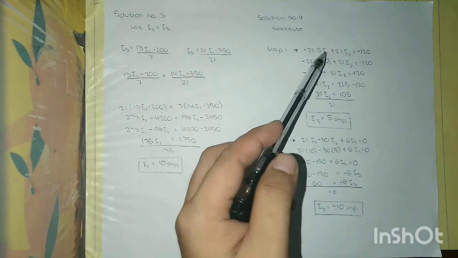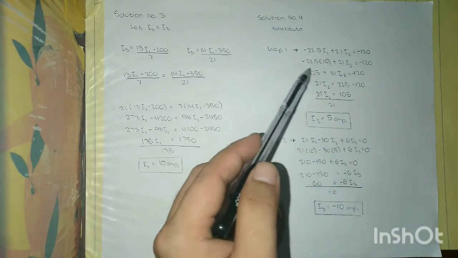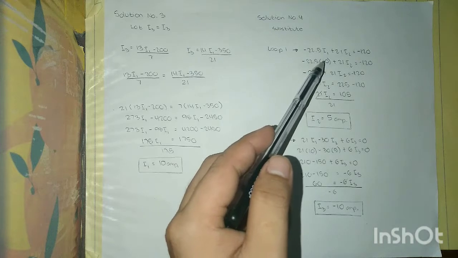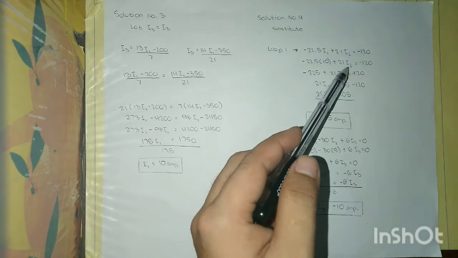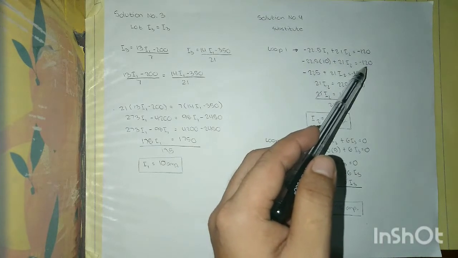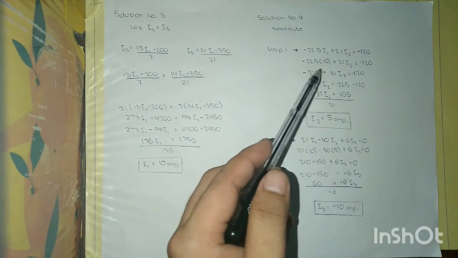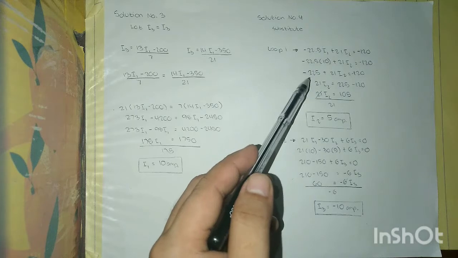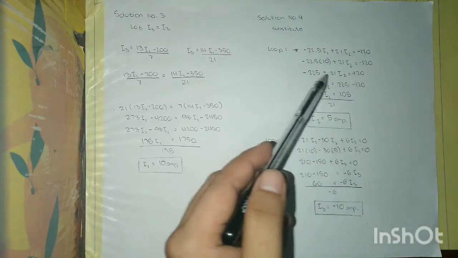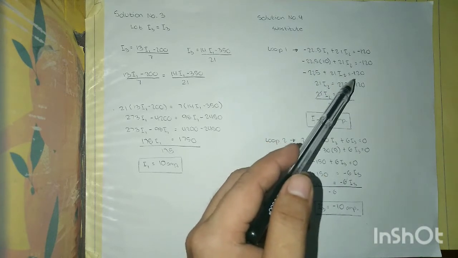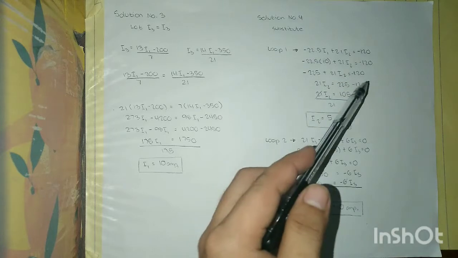Substitute I1 as 10. So negative 22.5 times 10 plus 21 I2 is equal to negative 120. 22.5 times 10 is negative 225, plus 21 I2 is equal to negative 120.